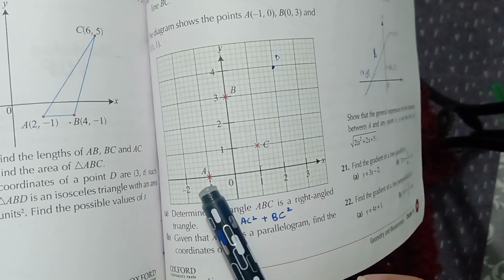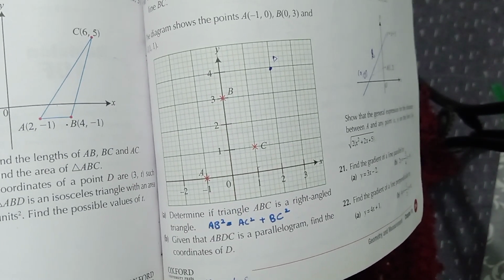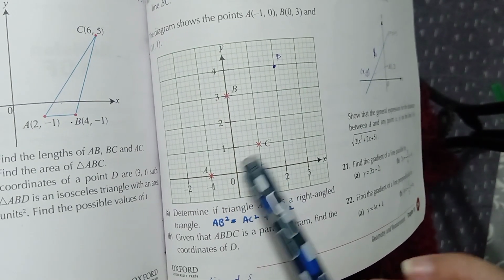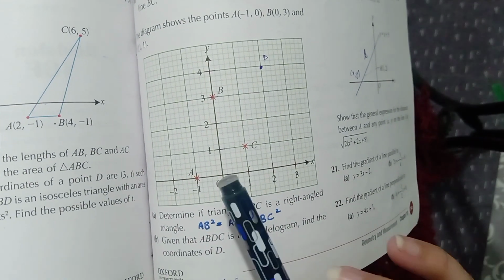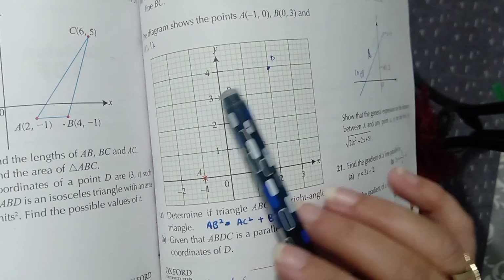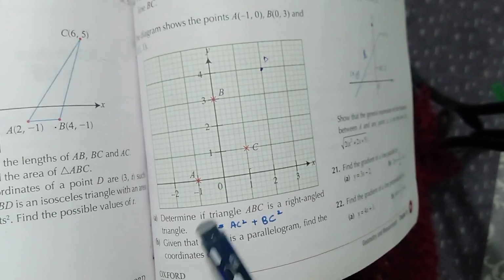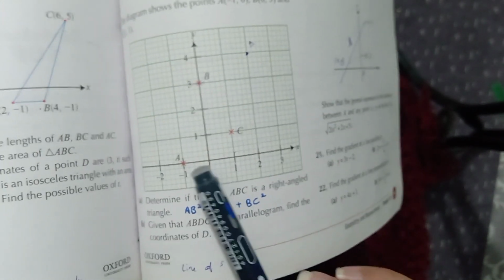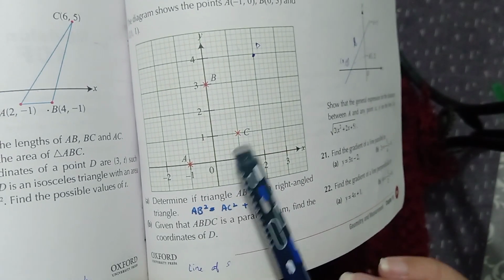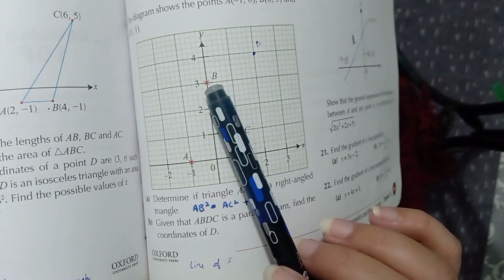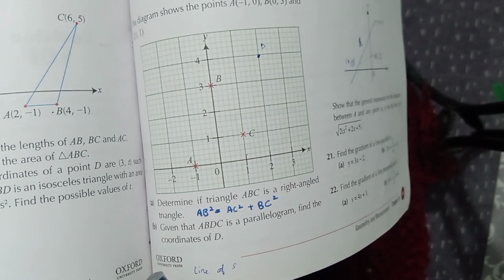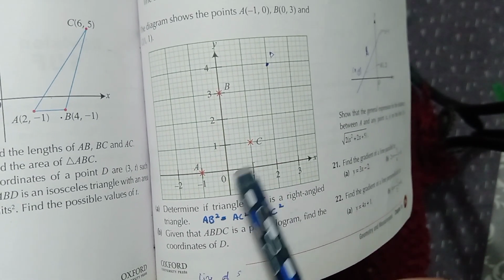As you can see from here, first let's go through some basics that we know about a parallelogram. In a parallelogram, opposite sides are equal, right? It means that AC will be equals to BD, right? And AB is equals to CD. So it means that the distance of D from B will be equals to the distance of C from A, right? So let's check that.